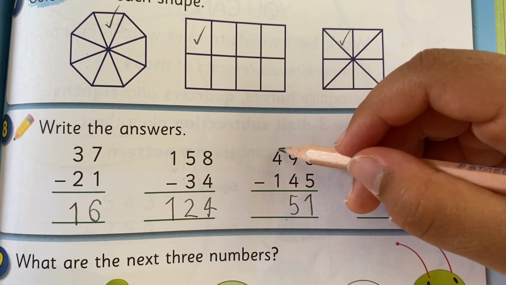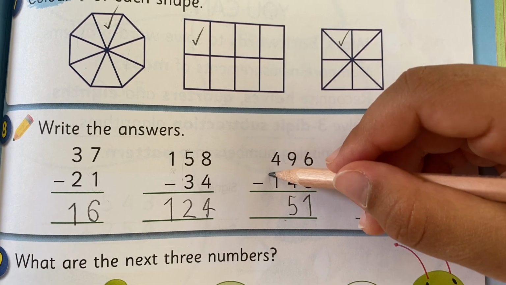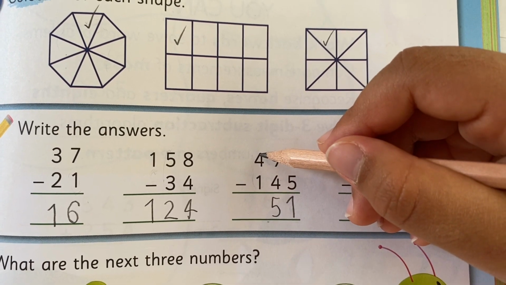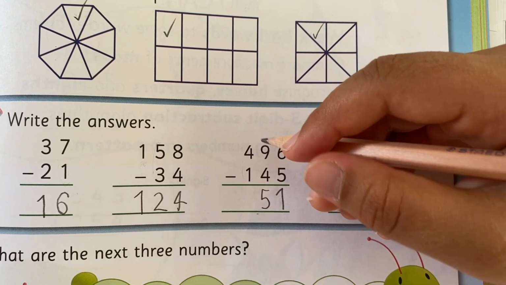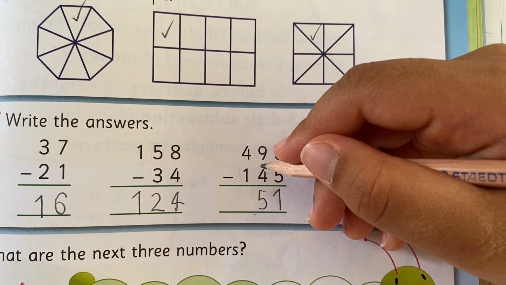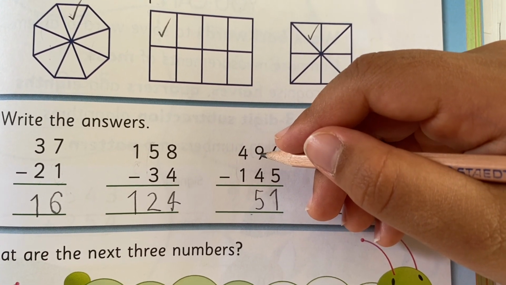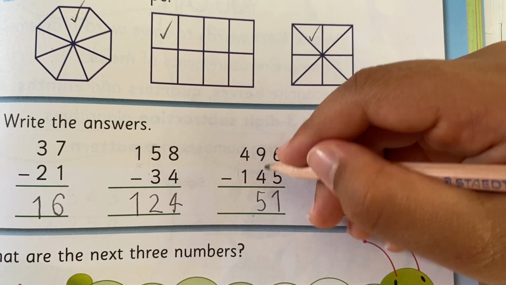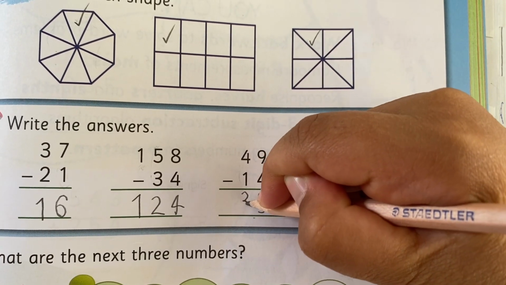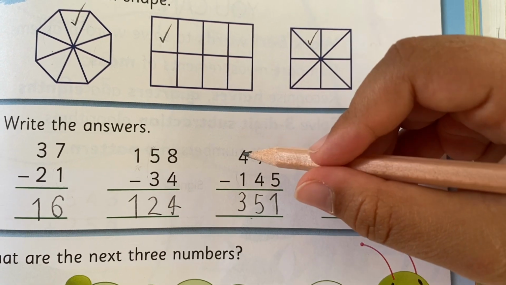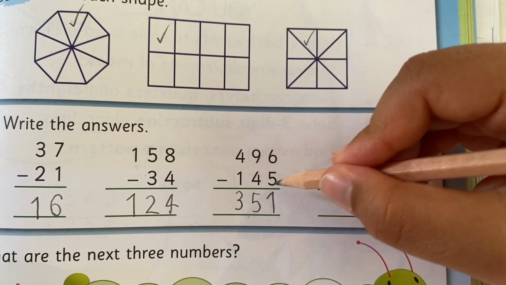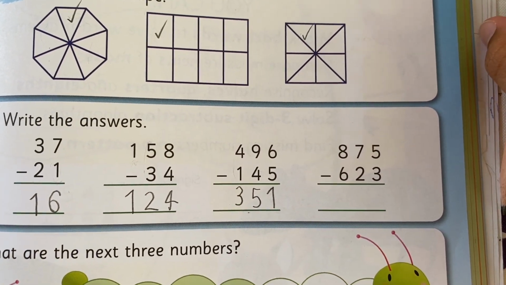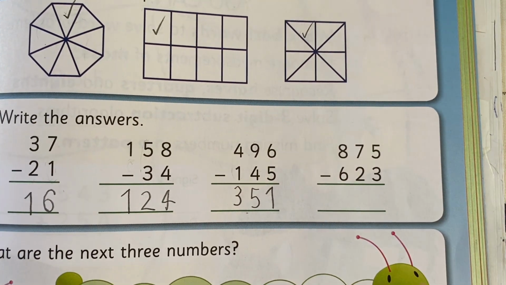And now the last column, the hundreds column. 4 hundreds minus 1 hundred equals 3 hundreds, and I just remember this from what I have learned in the past. So the answer to 496 minus 145 equals 351.